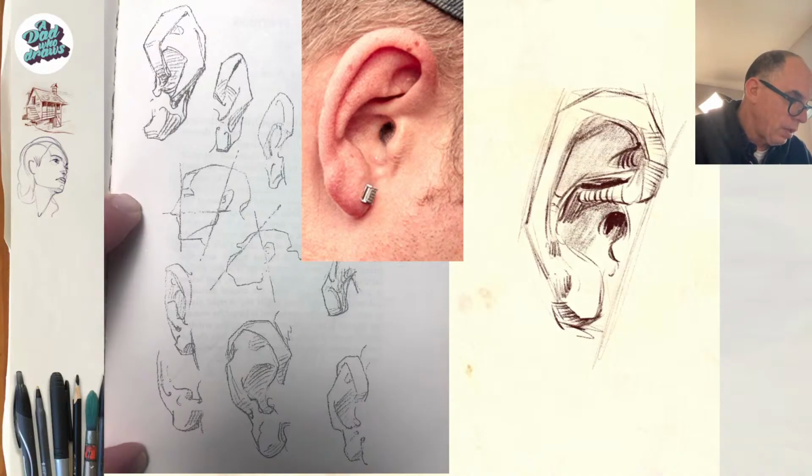I'm just going to work with what I've got. Now I'm going to add this little diamond stud this guy's got here. There's the contour. And then there's that right there.